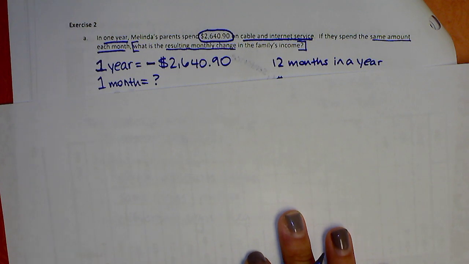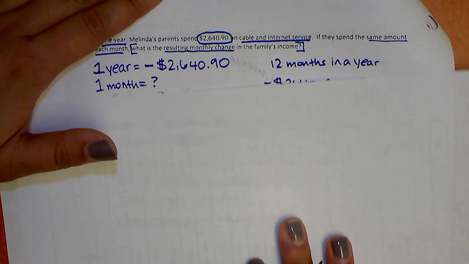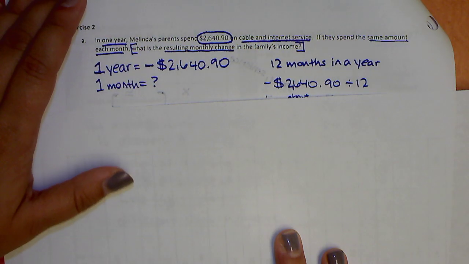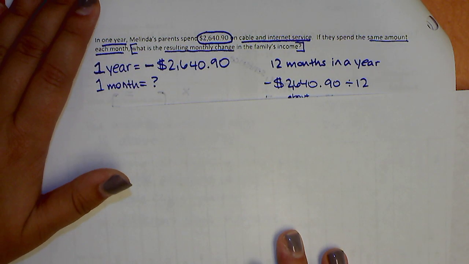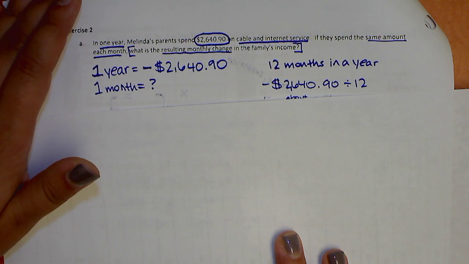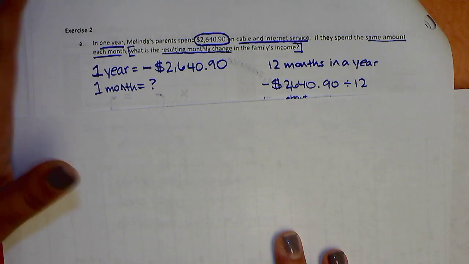For part A, what we were doing in exercise 2 is that they gave us the year amount. You needed to find the month amount. There's 12 months in a year, so that means I need to divide by 12. If you divided by 12, you should have gotten 220.075, but when we're talking about money, you need to have two decimals.